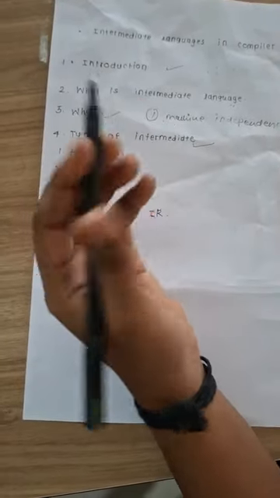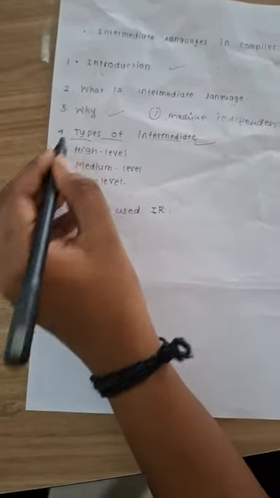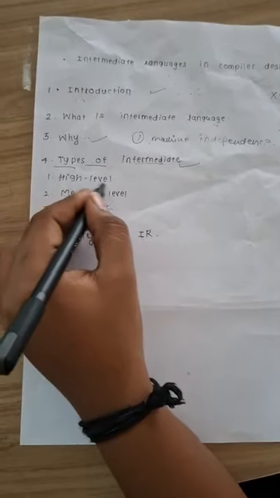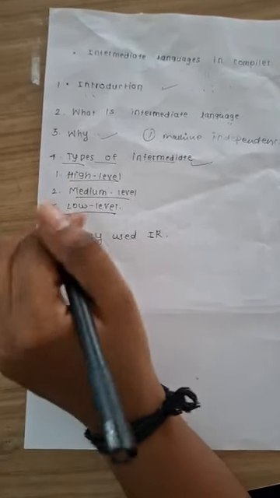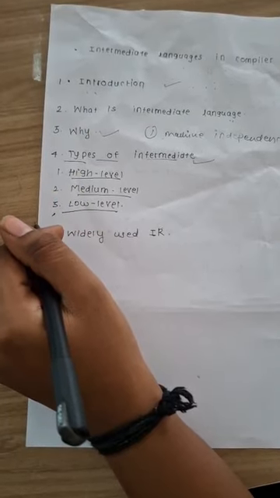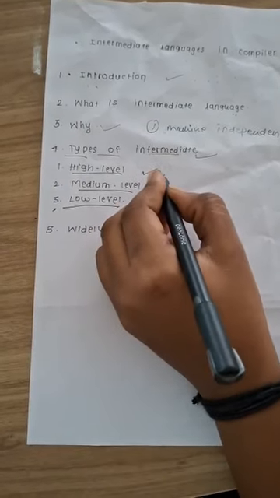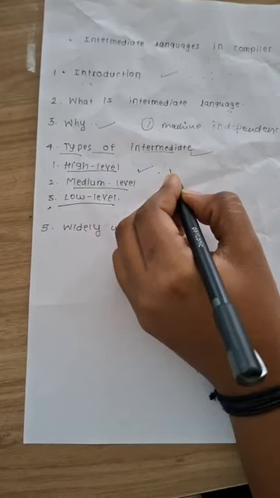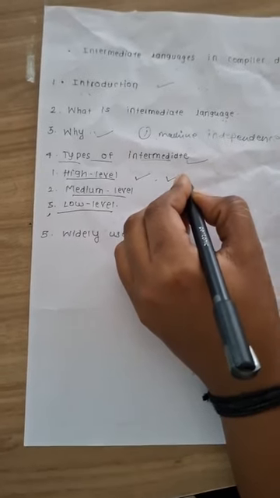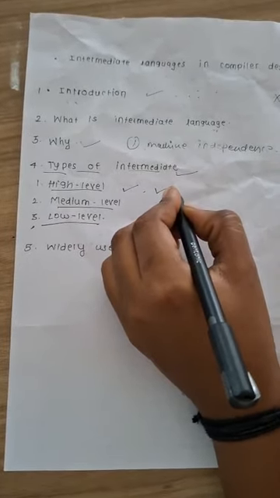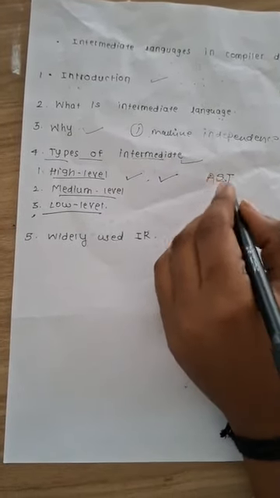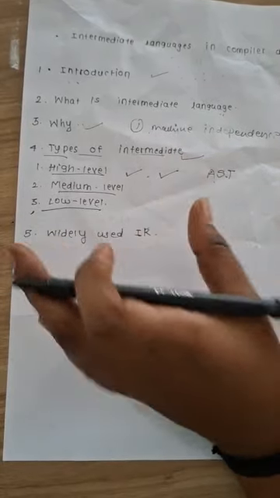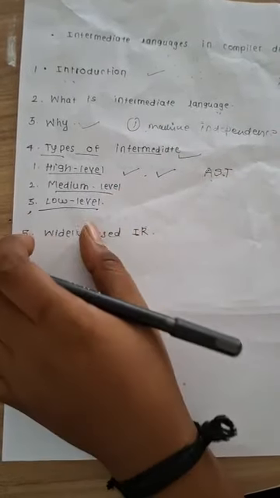So now let's see the types of intermediate languages. The first is high level, then middle level and low level. What is the high level intermediate representation? It is closer to the source language and preserves high level constructs like loops, if else, etc. For example, the abstract syntax tree. It is used for syntax directed translation and semantic analysis.